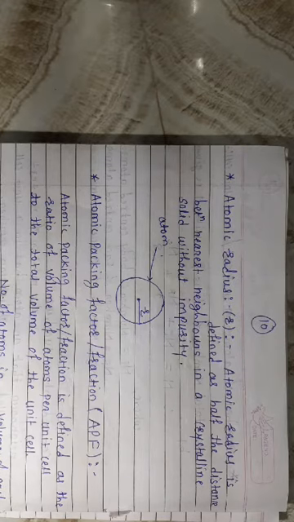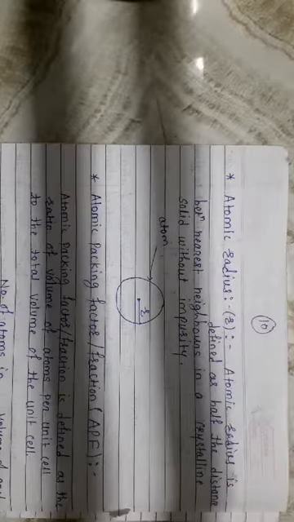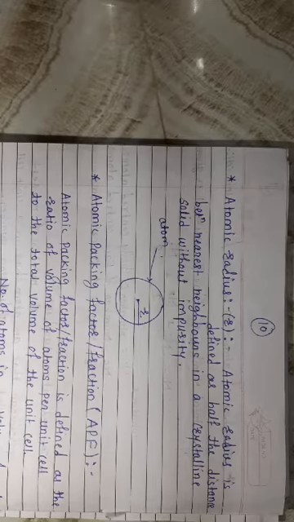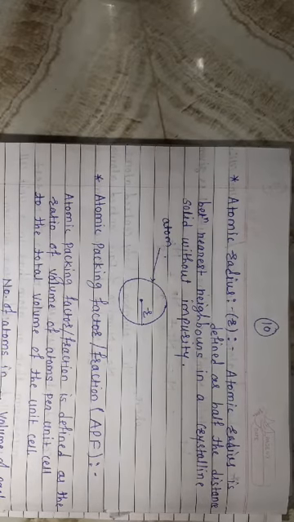That is the atomic distance. Next, what is the atomic packing factor or fraction? It is a simple definition of this APF. It is a ratio of volume of atoms per unit cell to the total volume of the unit cell.